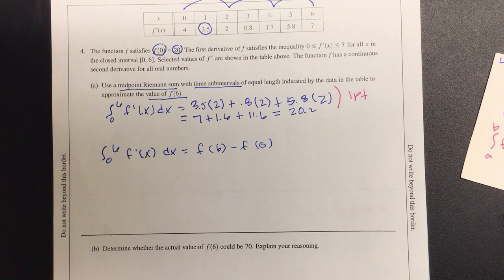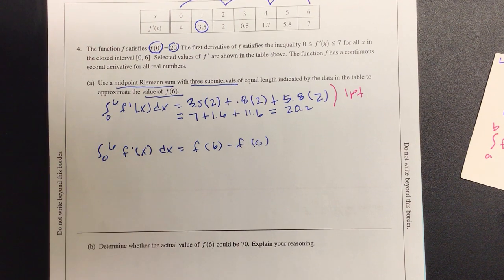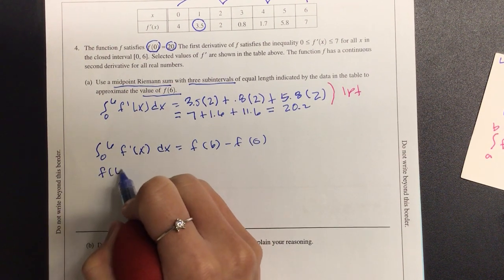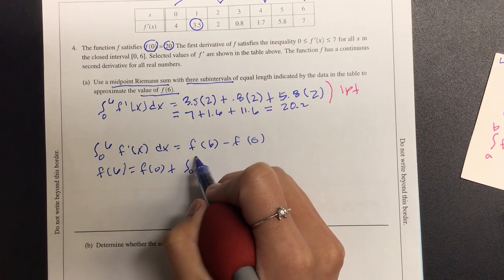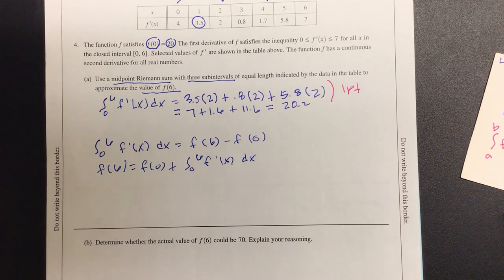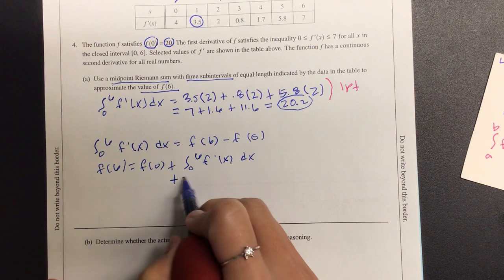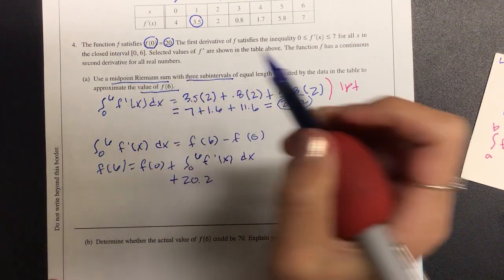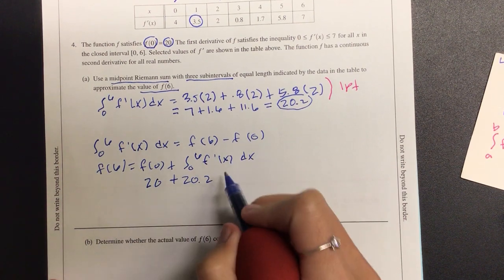So our goal is to make f of 6 by itself. Using our knowledge of algebra, can I add f of 0 on both sides to make f of 6 by itself? So we have f of 6 is equal to f of 0 plus the integral. I'm not going to read the whole thing. Let's see what I know at this point. Didn't we already find 20.2 for the integral part? 20.2. And they already gave us f of 0 is 20. And that's going to give us our final answer.